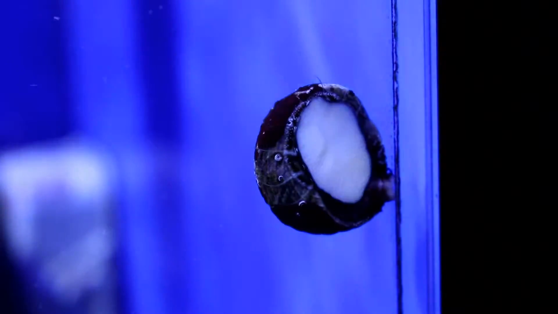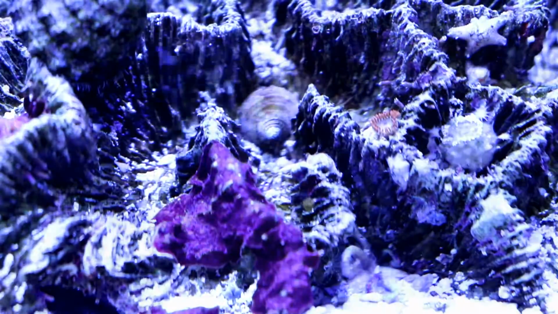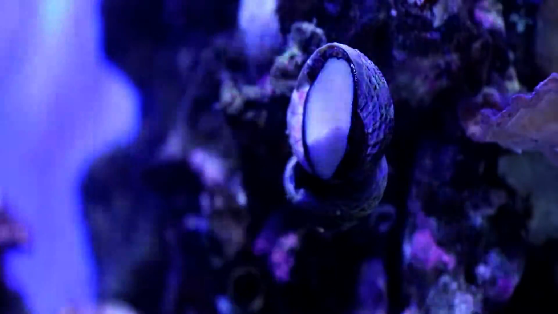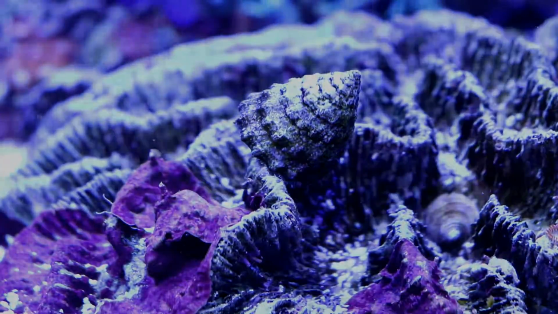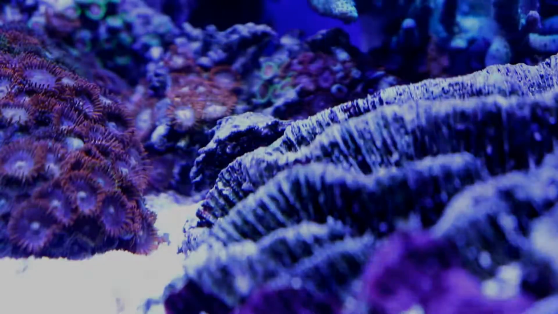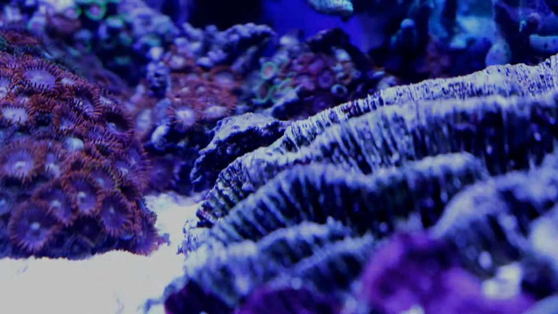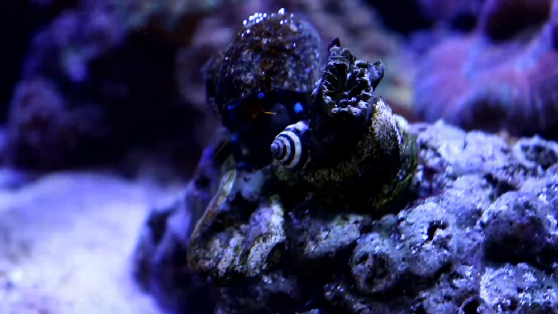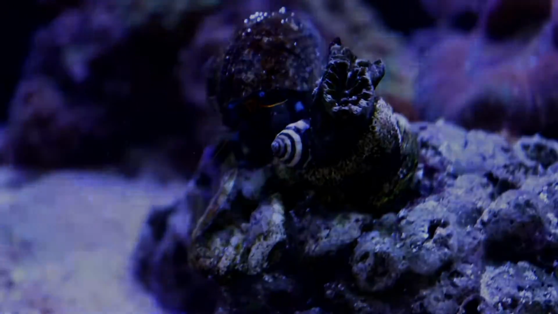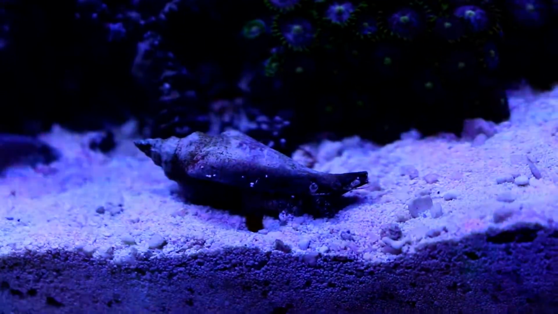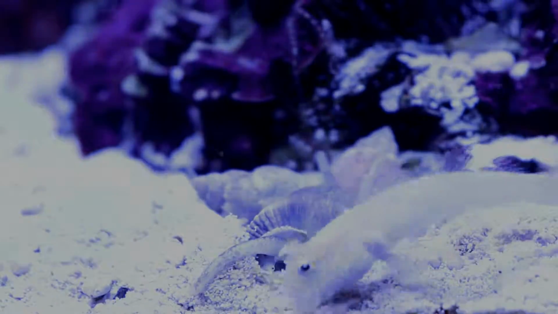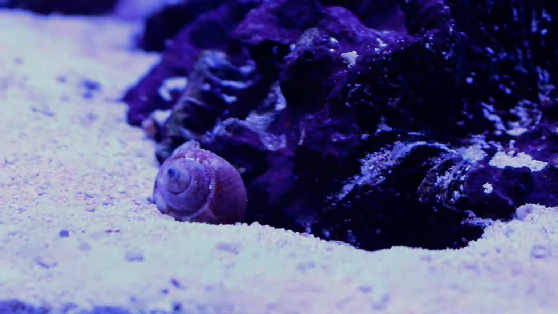It consists of numerous species of snails, from algae-eating Turbo, Trochus, and Tectus snails, through fancy-looking Astralium, Angaria, and Strombus snails, to Nassarius and Babylonia snails digging in the sand.